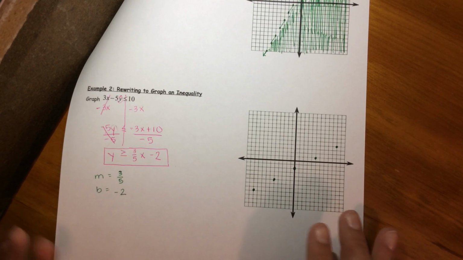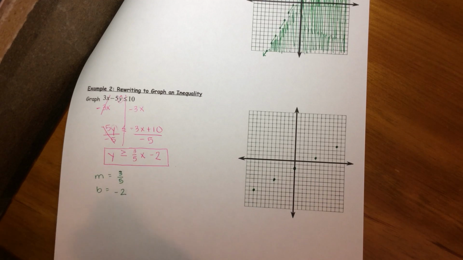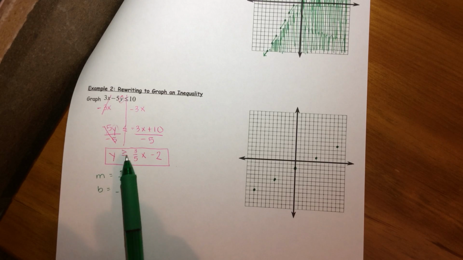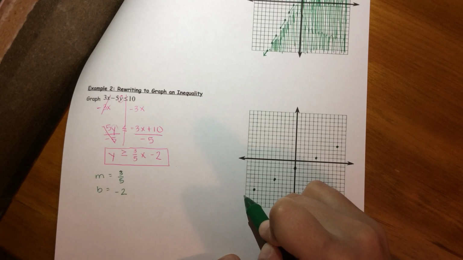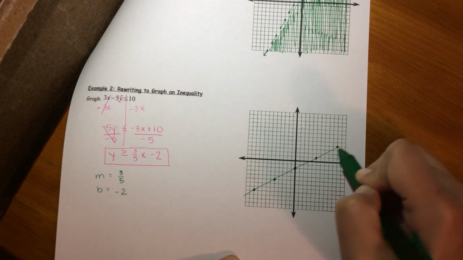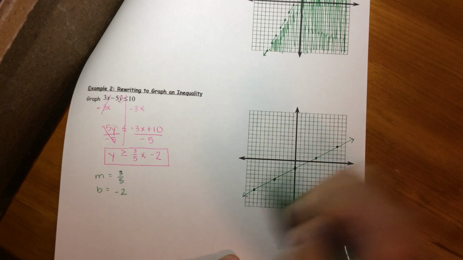All I did was put my dots on the graph. Now I need to go back and determine what is my inequality symbol. So what kind of line am I supposed to have? It's greater than or equal to. So the or equal to tells me it's going to be a solid line. So I can draw a line through my points, arrows at the end.